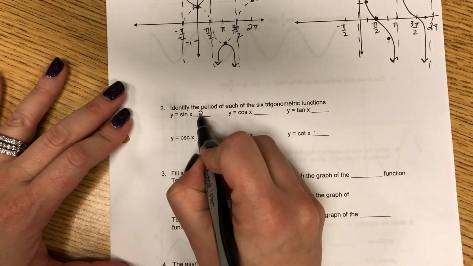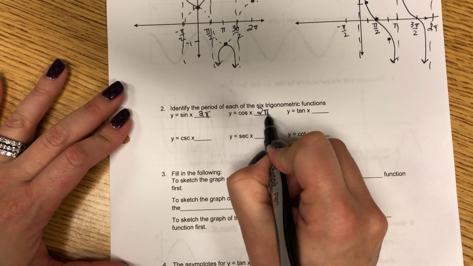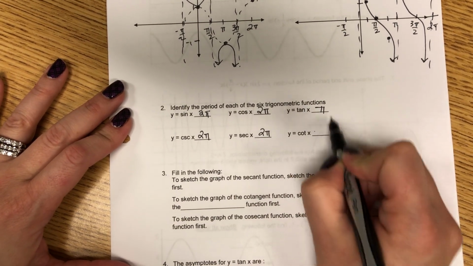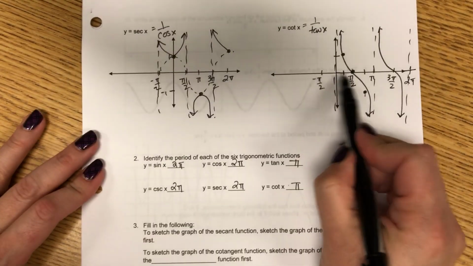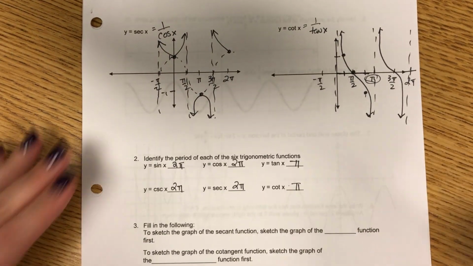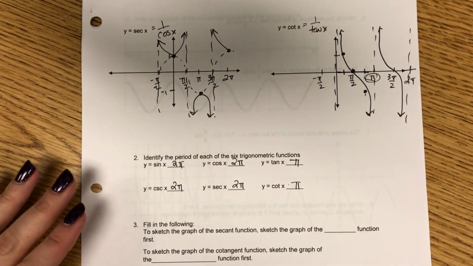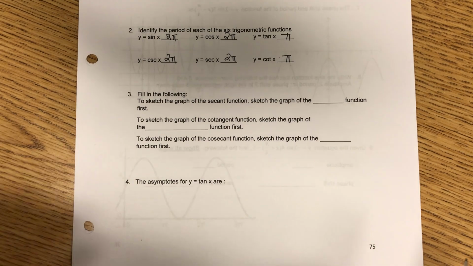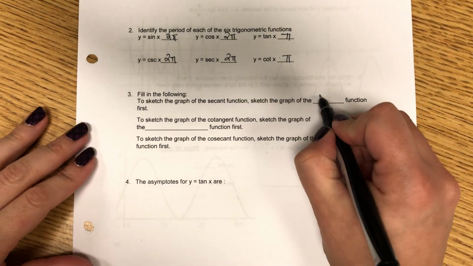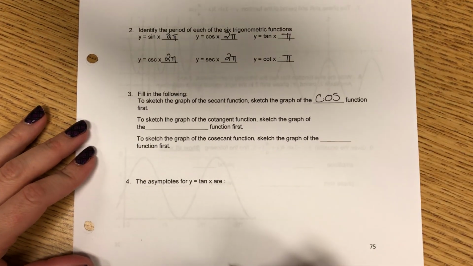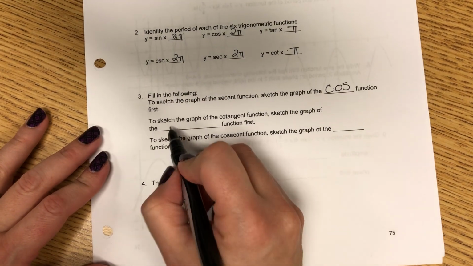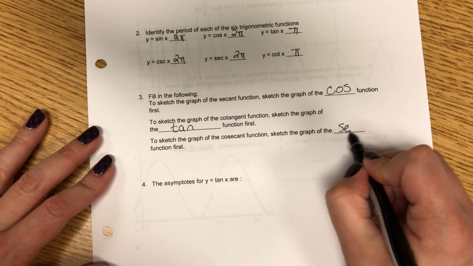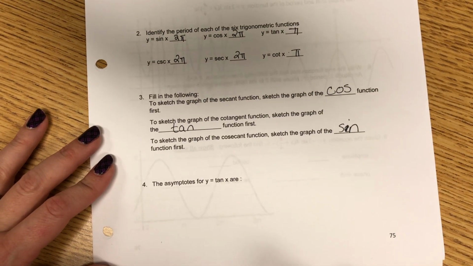Okay, sine has a period of 2 pi. Cosine has a period of 2 pi. So does cosecant, and so does secant. And tangent and cotangent each have a period of pi. Here's one pattern. It ends at pi. Sorry, I'm on the shaky table again, so the video keeps bouncing around. Sorry about that. To sketch the graph of secant, we look at the cosine function. To sketch the graph of cotangent, we look at the tangent function. And to sketch cosecant, we look at the sine function.